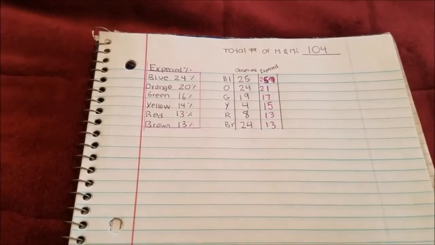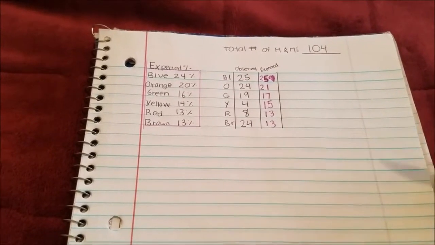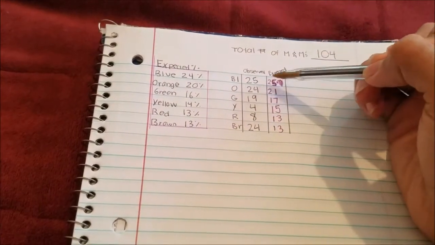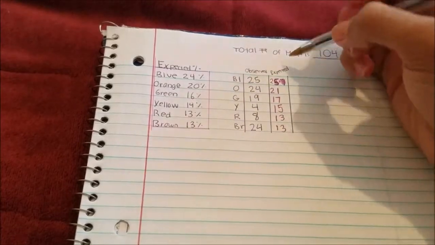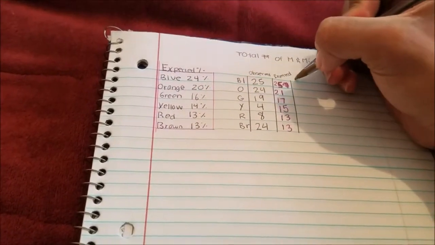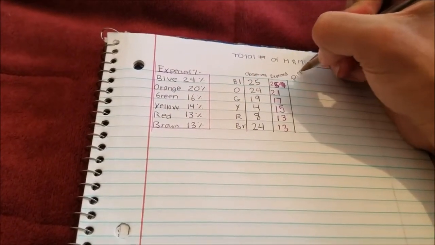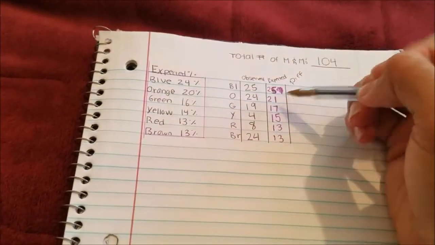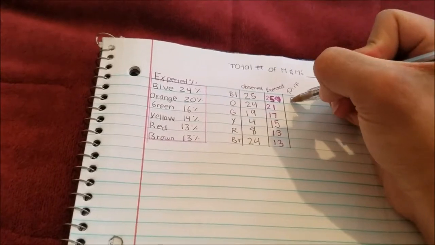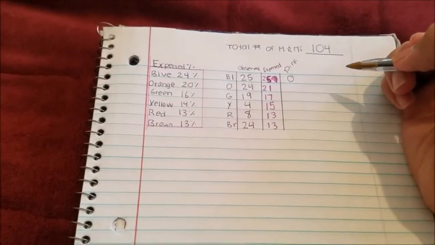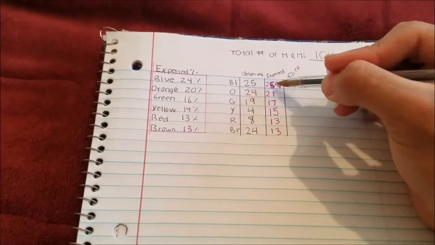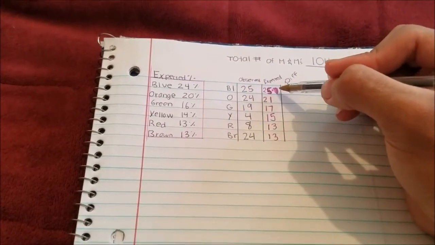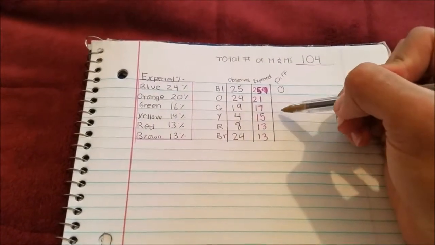The third step in a goodness of fit test is to get the difference between the observed minus expected. We're going to write it down in this column right here. So 25 minus 25 equals 0. That indicates that we have 0 difference between the blue observed minus the blue expected, and we're going to do this for each color.